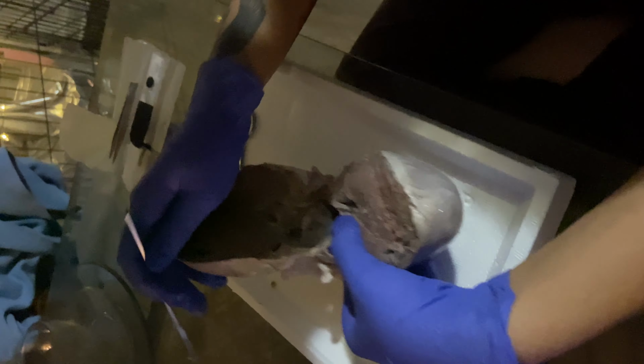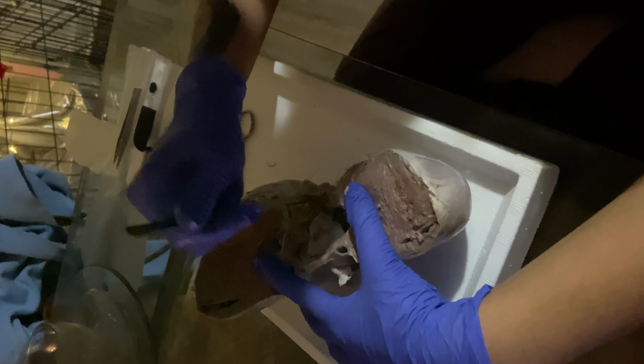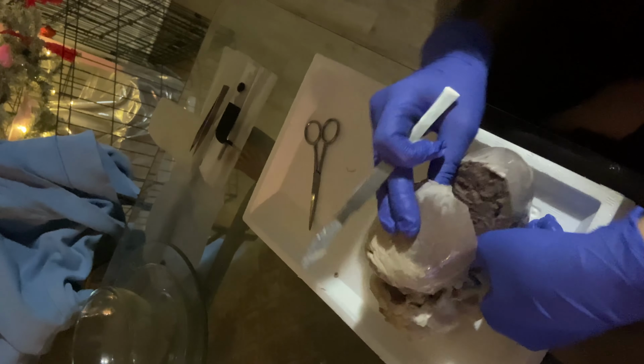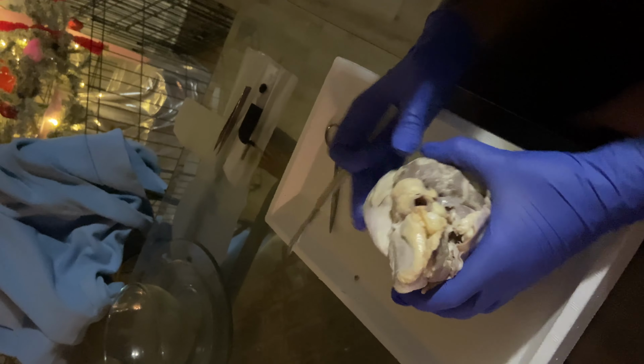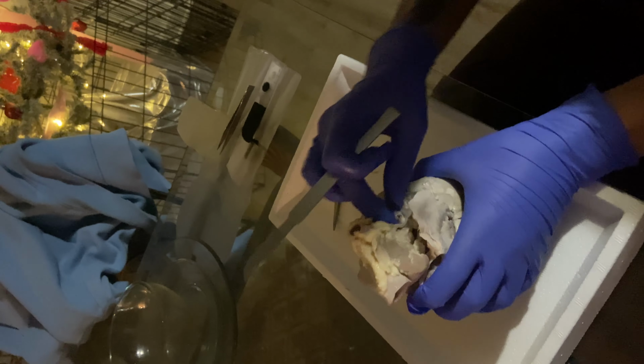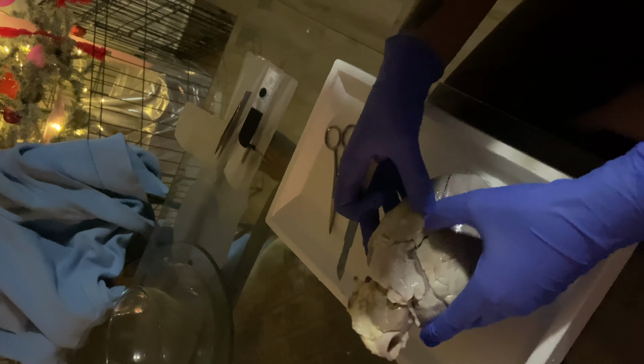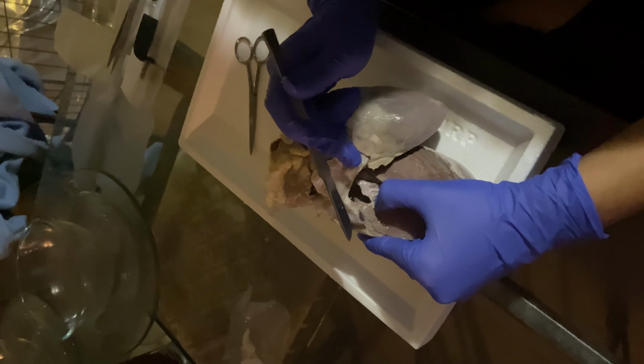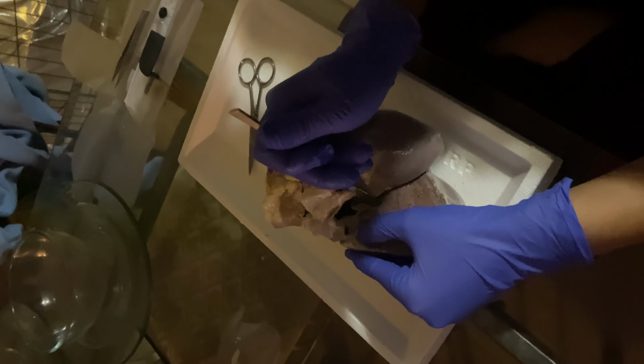Here's the pectinate muscle, which is on the underside of the auricle, on the other side of the auricle, right here. You have papillary muscle, you have myocardium, and then you have these plate-like structures, which are the trabeculae. Right up in there.